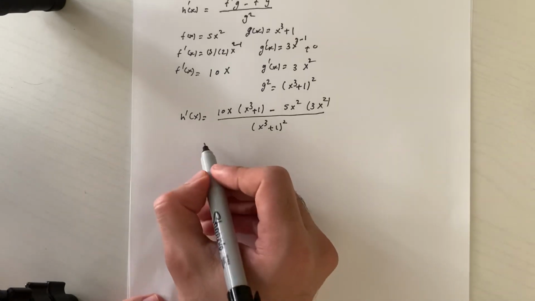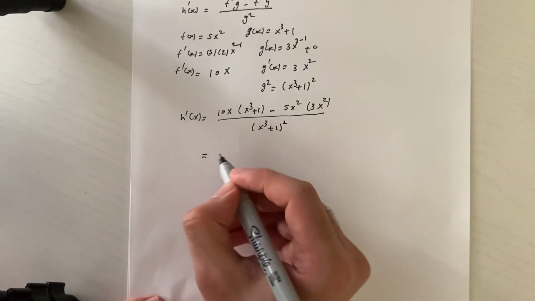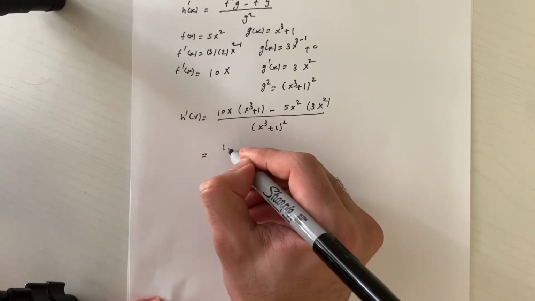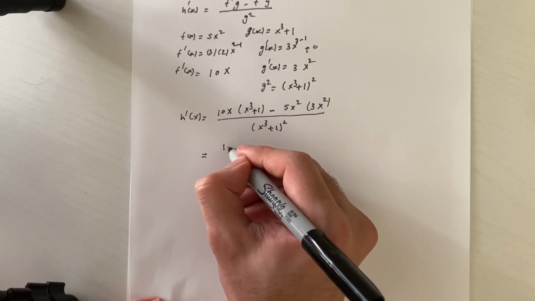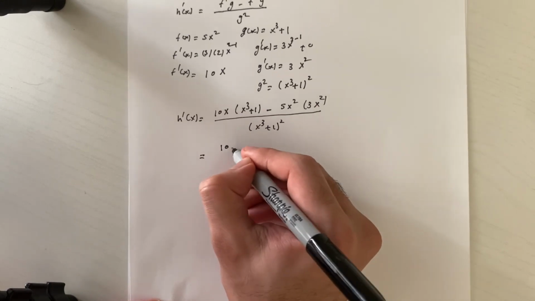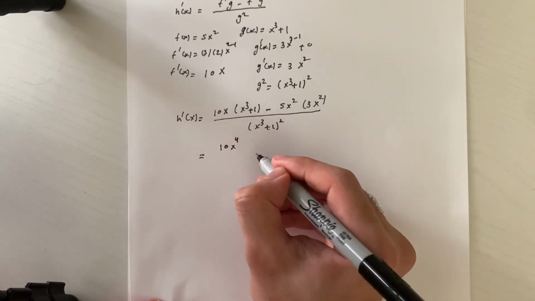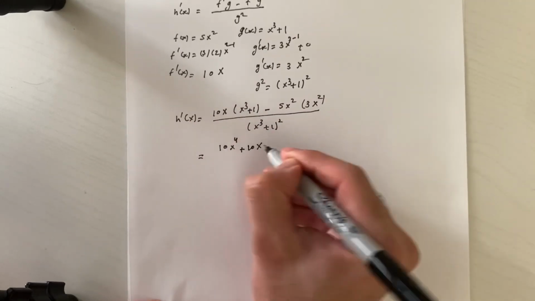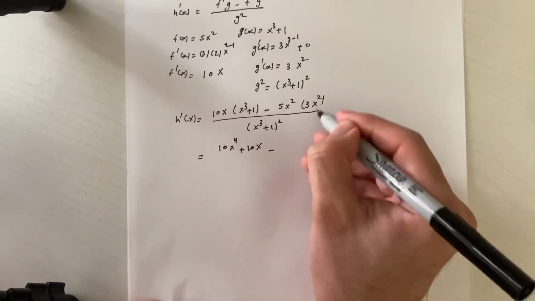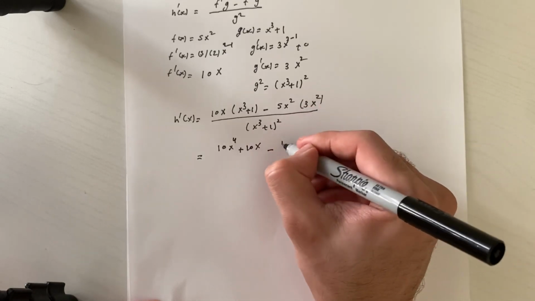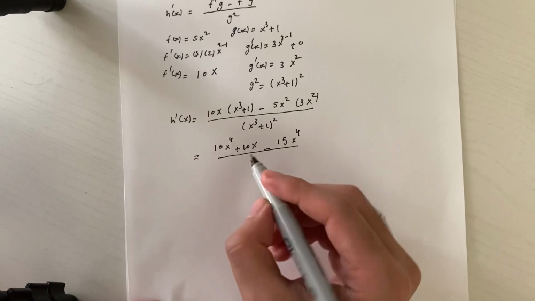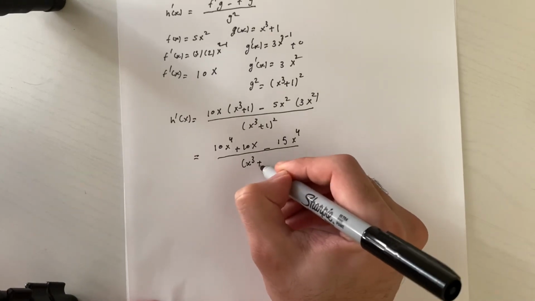Now what we can do is multiply the 10x in front of the parentheses. It's going to be 10x to the fourth plus 10x, and then minus 5x squared, and we multiply the two x's together, so we will add the power.